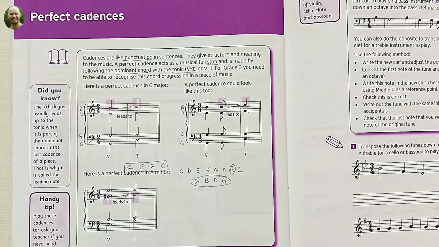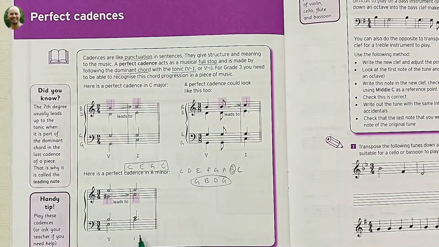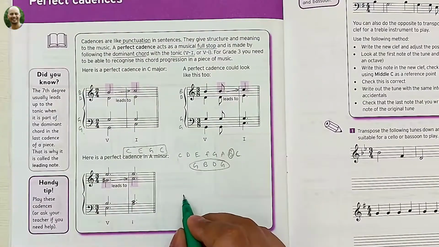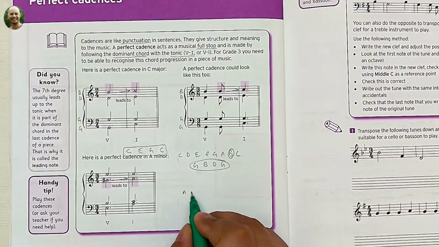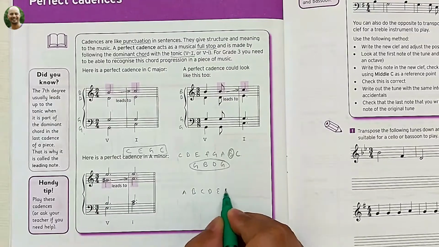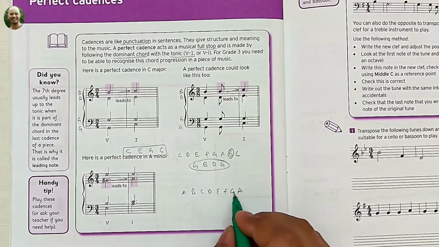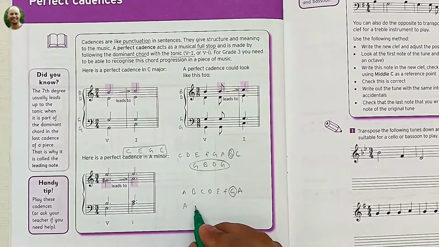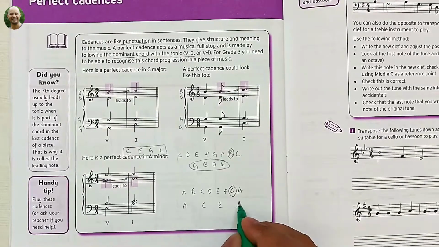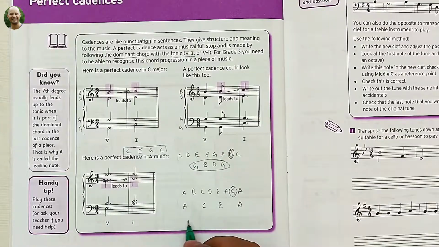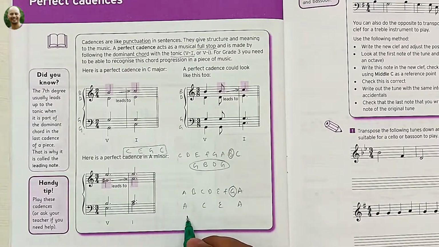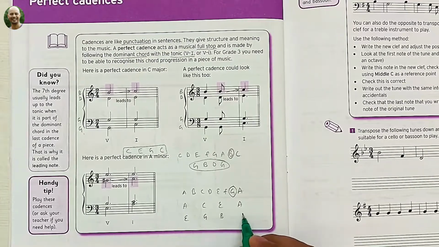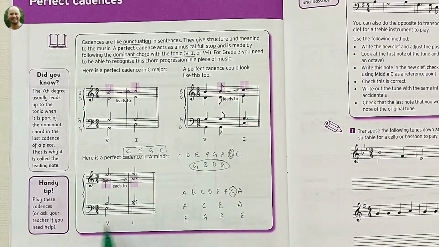Now in this example, this is our A minor scale. The A minor scale is A, B, C, D, E, F, G and A. G is the leading note, the seventh note. The tonic triad would be A, C, E and again A as a four-note chord. The dominant would be E, G, B and then E again.